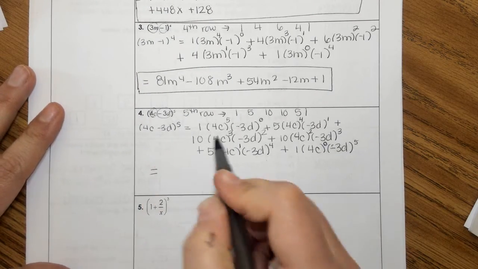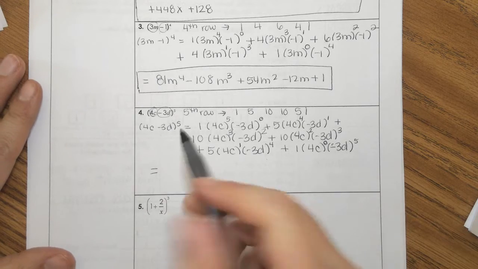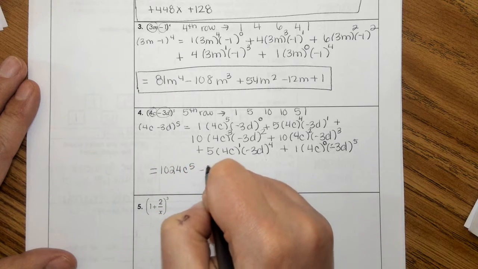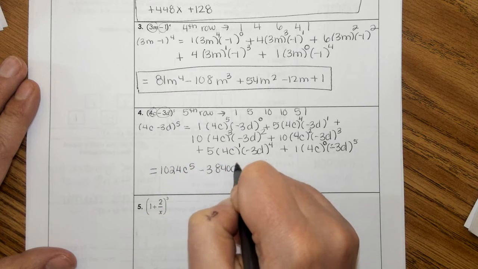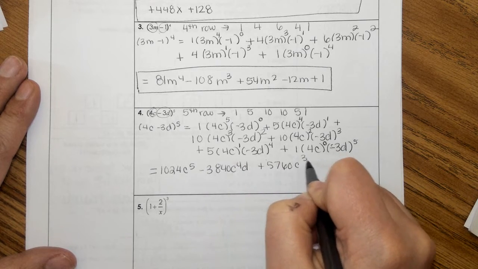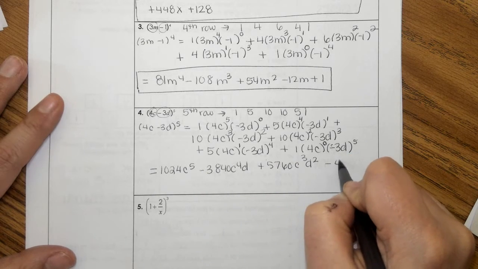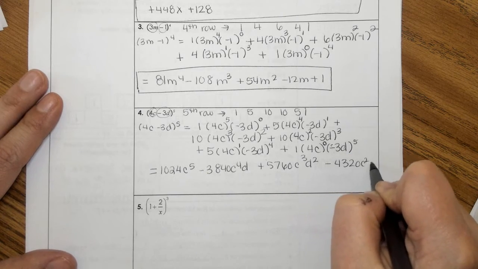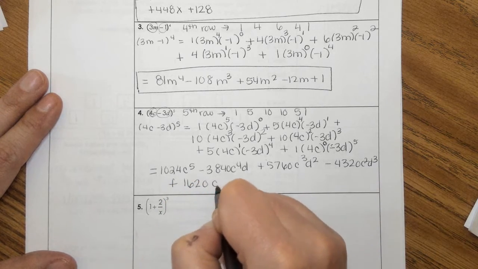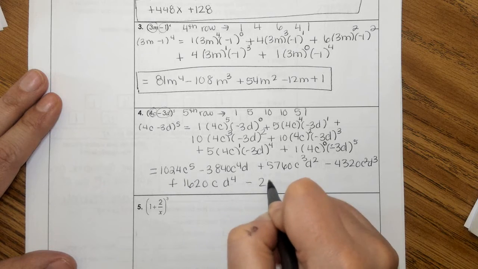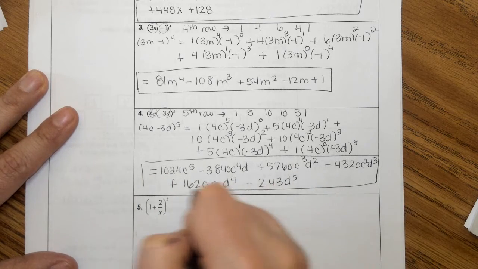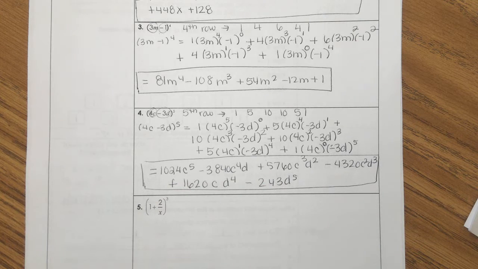So this would equal, and again you'll need your calculator to help you out, 1024c to the 5th minus 3840c to the 4th d plus 5760c cubed d squared minus 4320c squared d cubed plus 1620c d to the 4th minus 243d to the 5th. I'm going to stop there and start a new video.